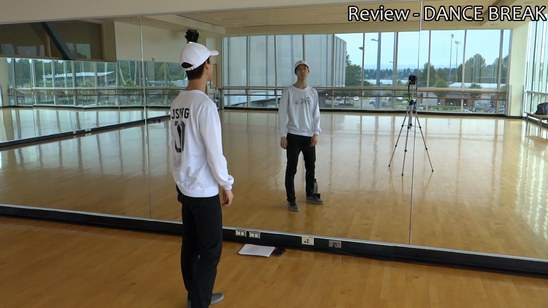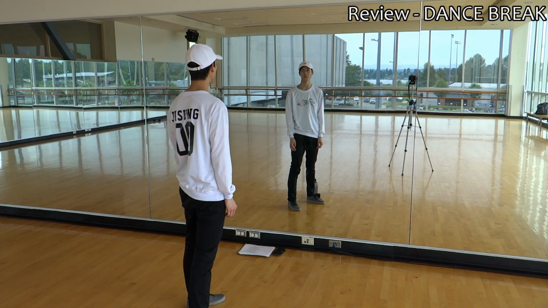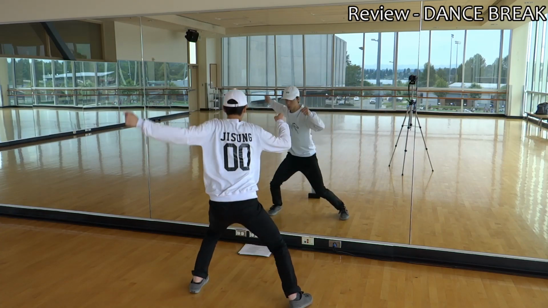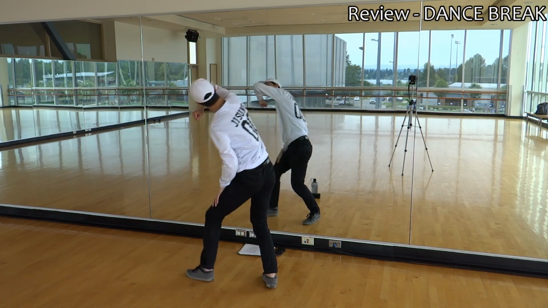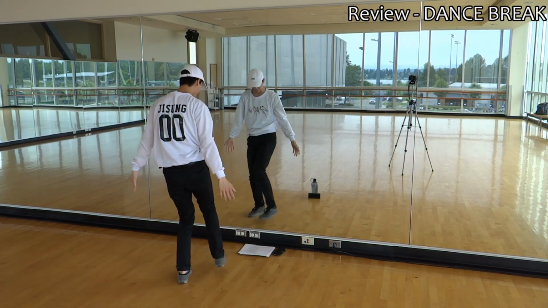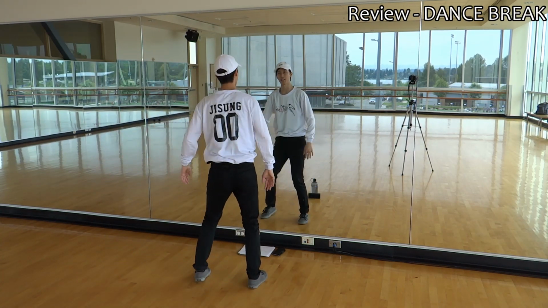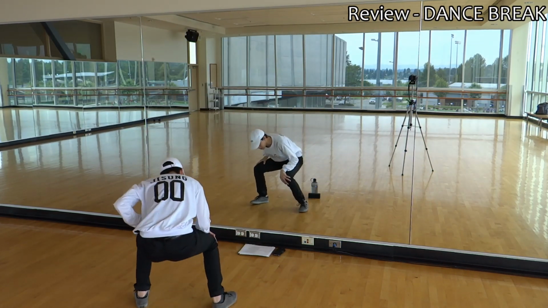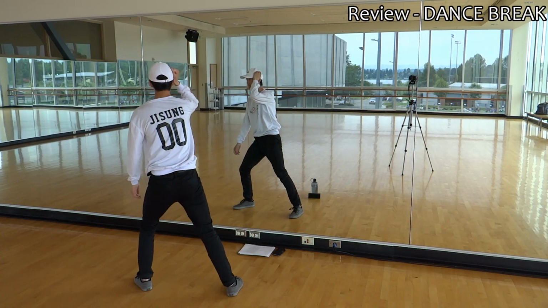So for the beginning of the dance break, Felix's part, it's going to be 1, 2, 3, 4, 5, 6, 7, 8, 1, 2, 3, 4, 5, 6, 7, 8, 1, 2, 3, 4, 5, 6, 7, 8, 1 and a 2 and a 3 and a 4 and a 5 and a 6, 7, 8, 1, 2, 3, 4, 5, 6, 7, 8.